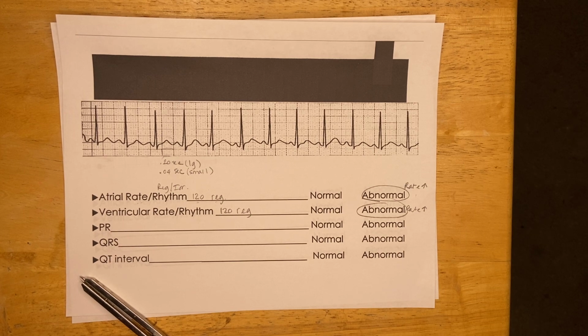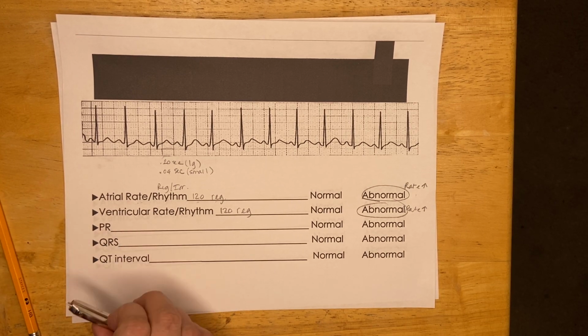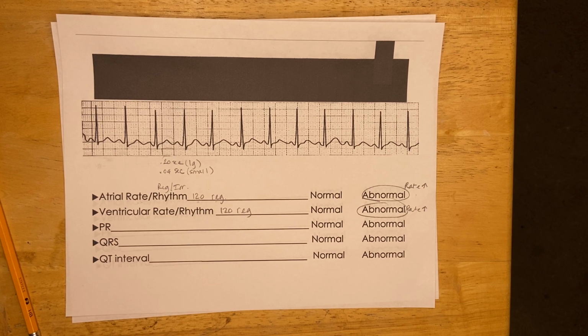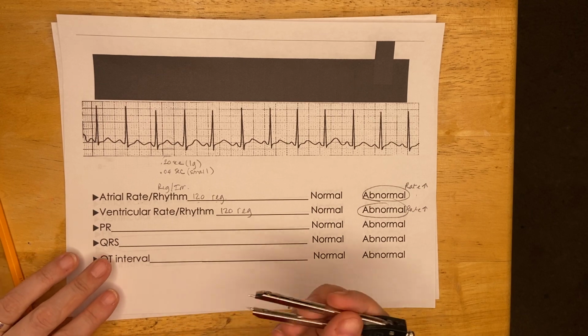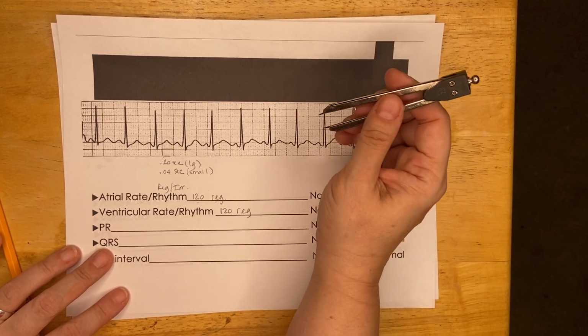Now it's time to do our PR interval, our screening test for problems through the AV junction. This is something you should always be in the habit of doing. So I'm just going to find something kind of in the middle because it's easier to do.